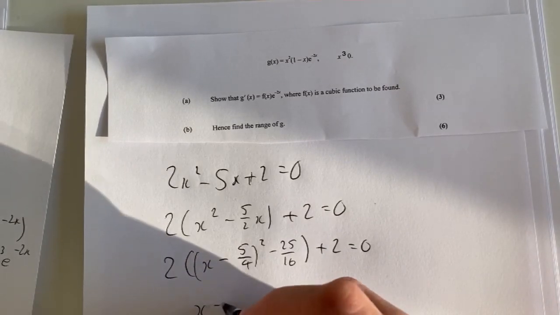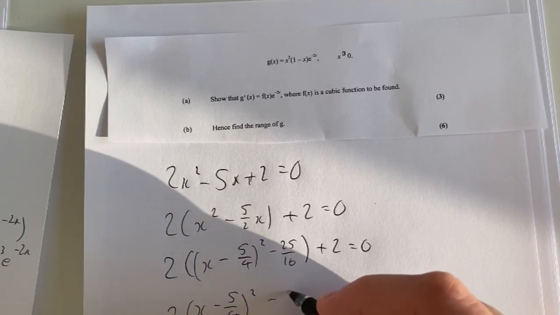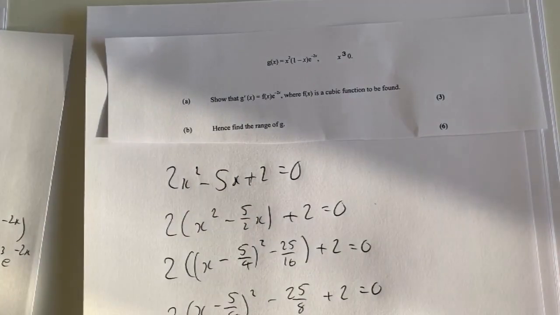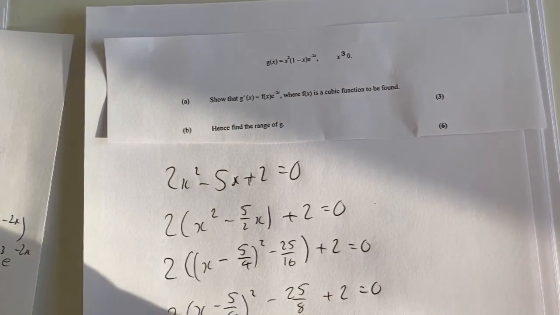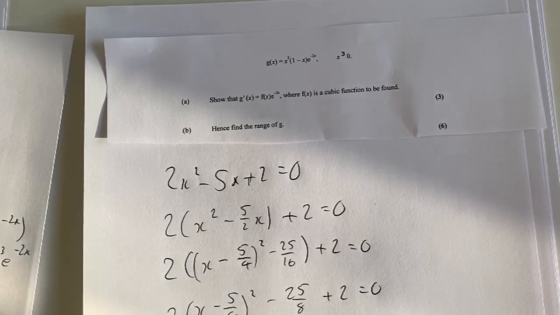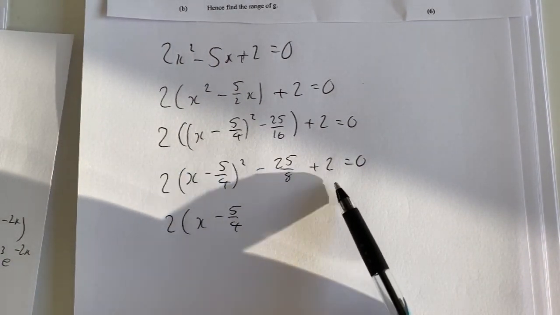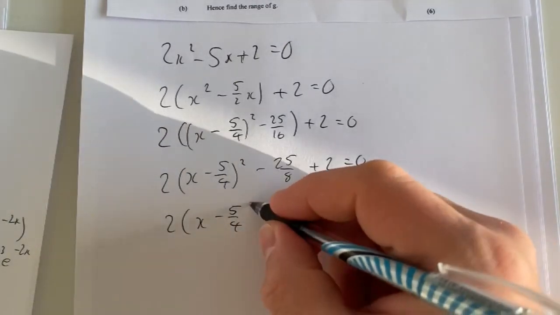So x minus 5 over 4 squared, take 25 over 8, add 2. 25/8 add 2, you'd have to add 16/8, so minus 25 add 16 will get you minus 9.